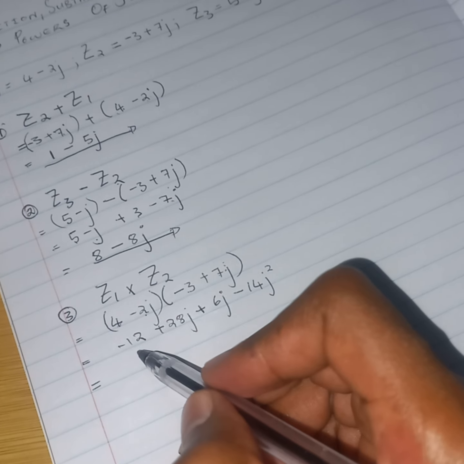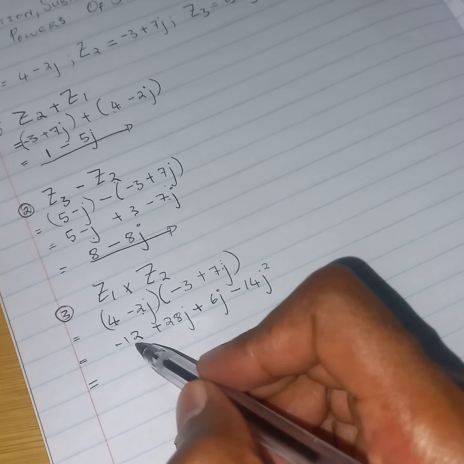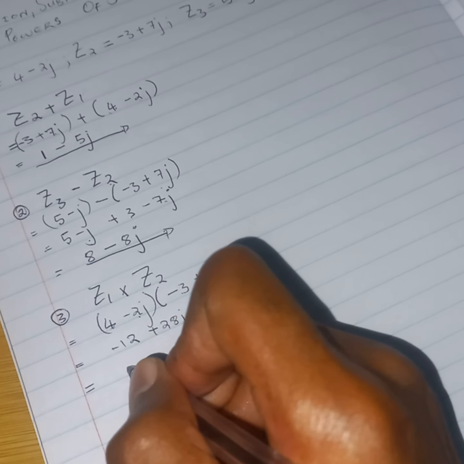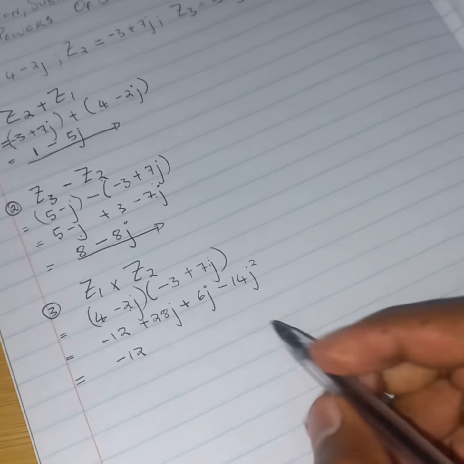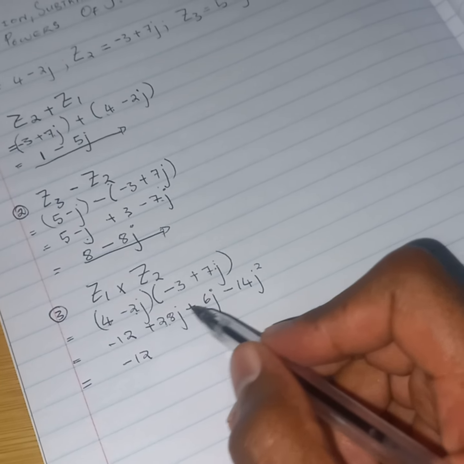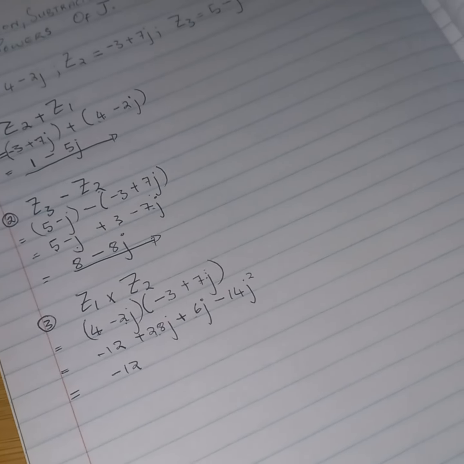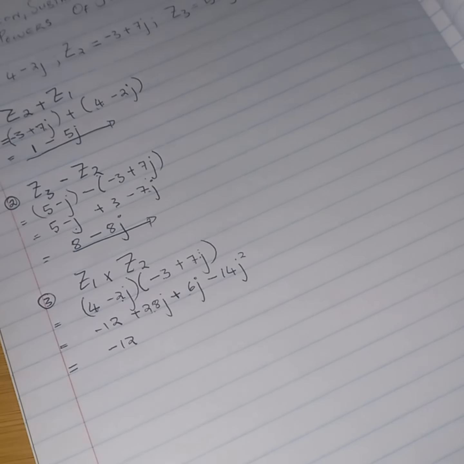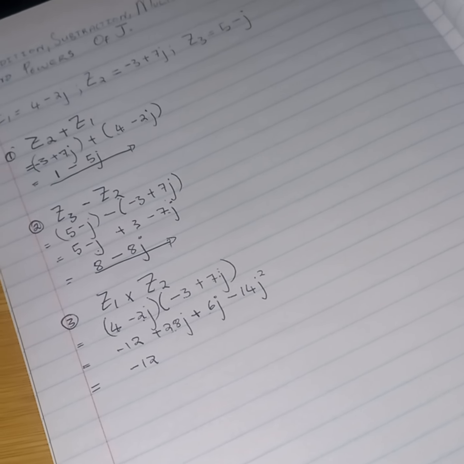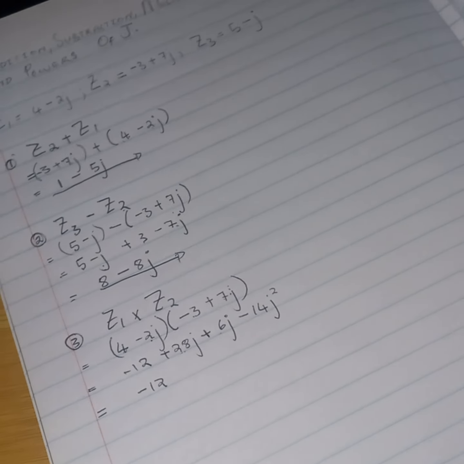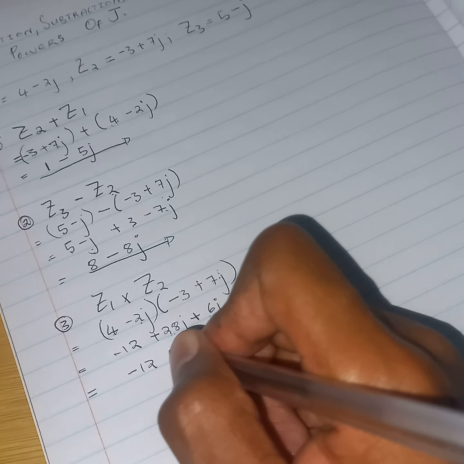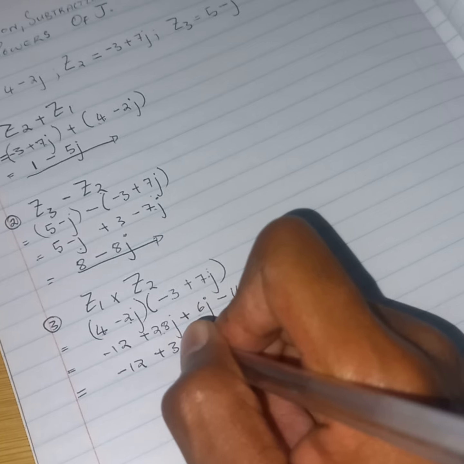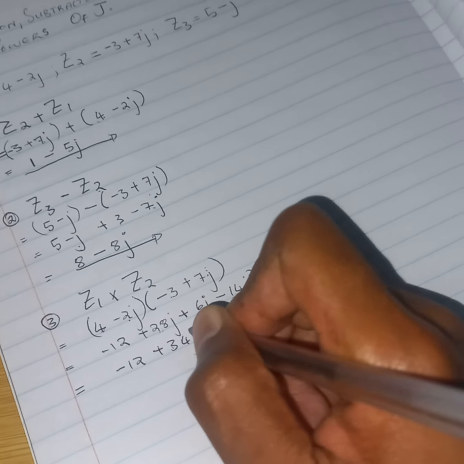So now you have minus 12, I'm just going to drop it as it is, and then you have like terms here, 28j and 6j, that's going to be 34j.